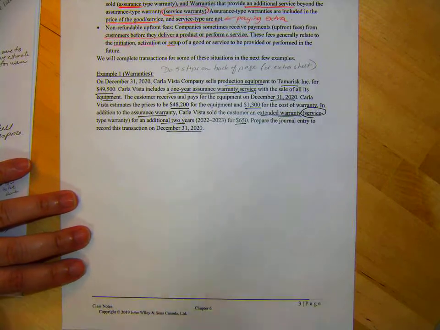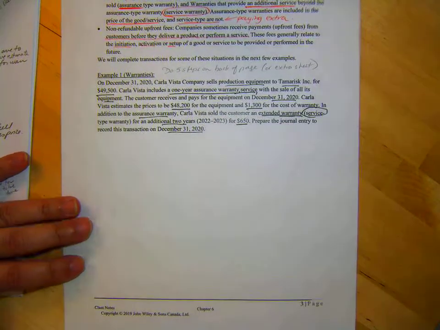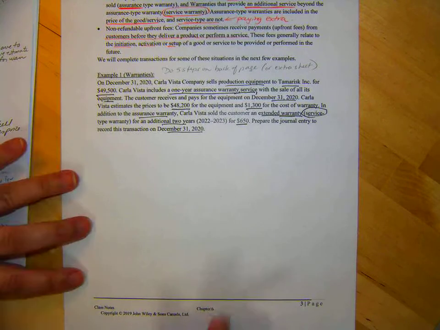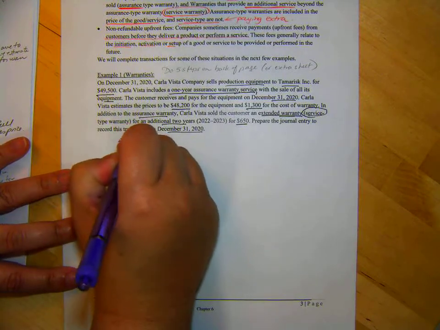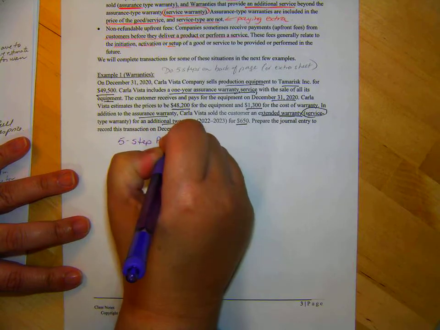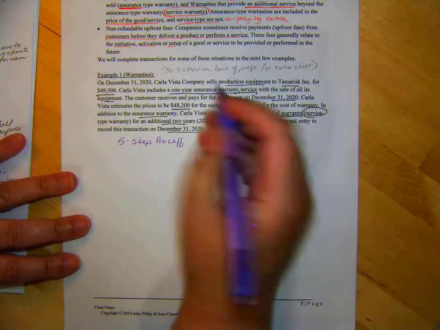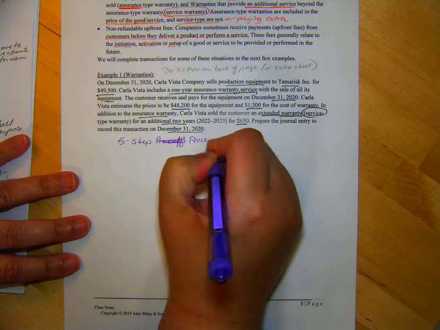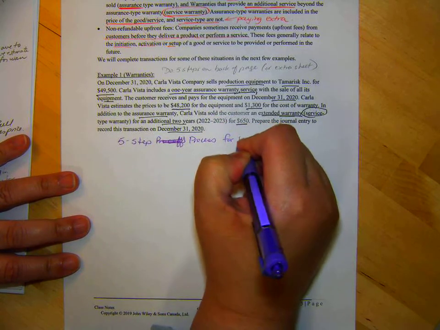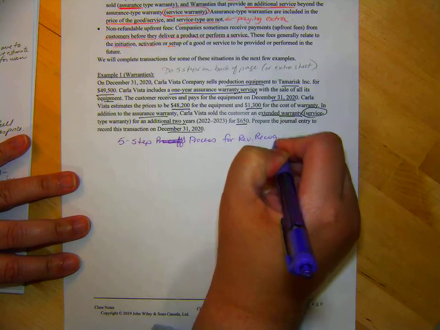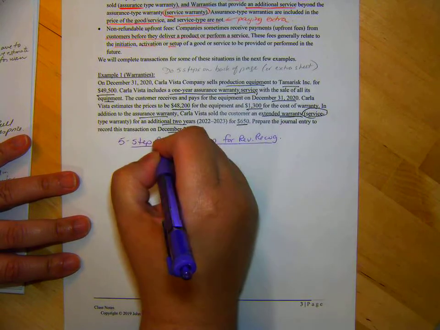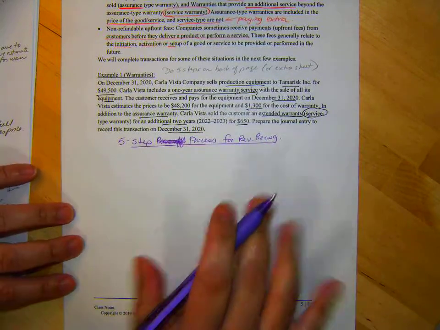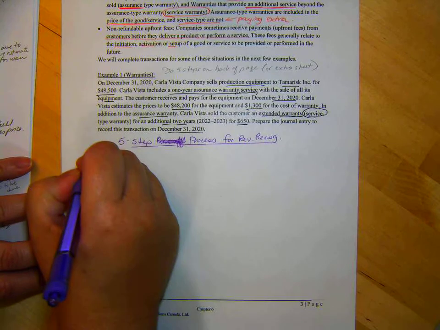So, step 1 is identify the contract with the customers. So this is going to be your 5-step process for revenue recognition. Okay, so number 1, identify the contract.